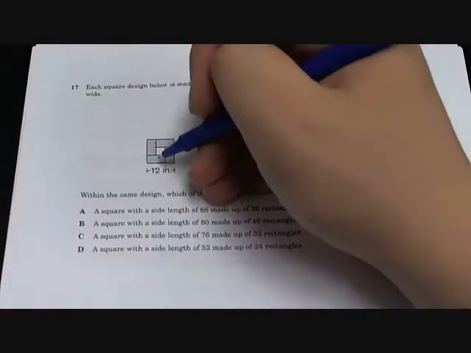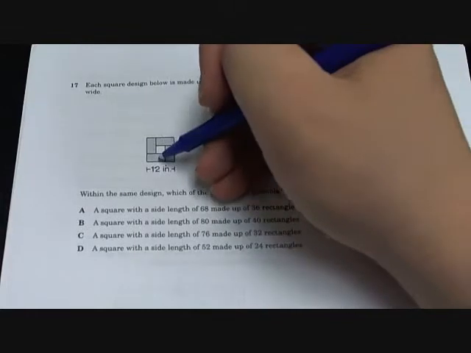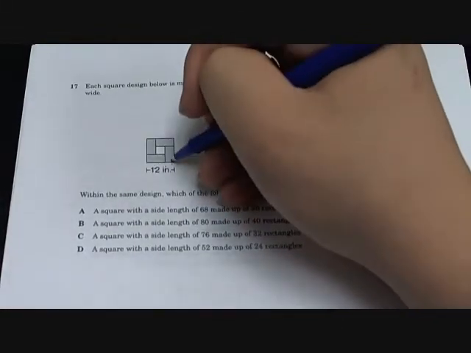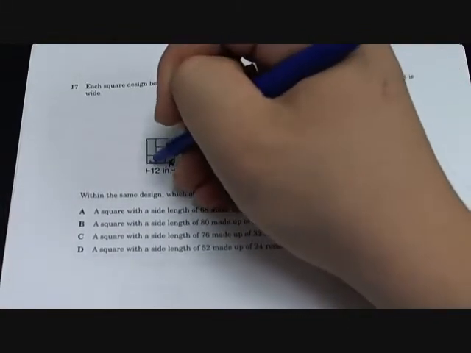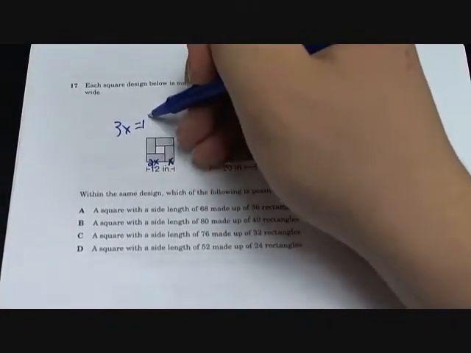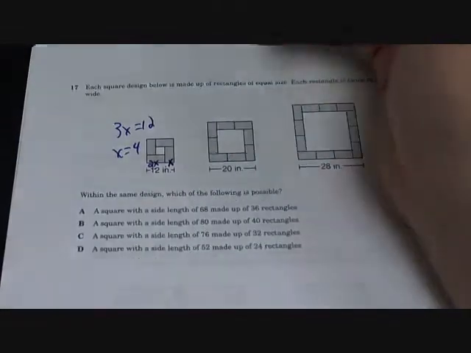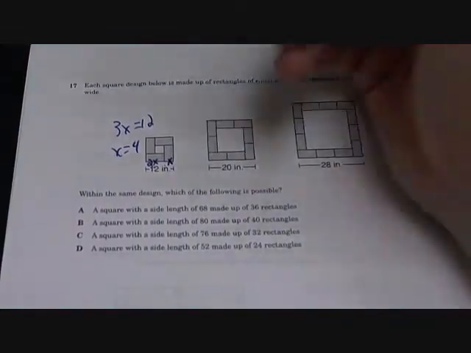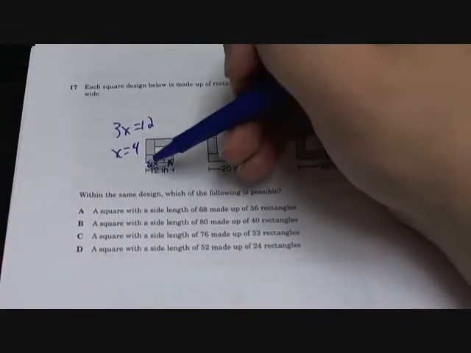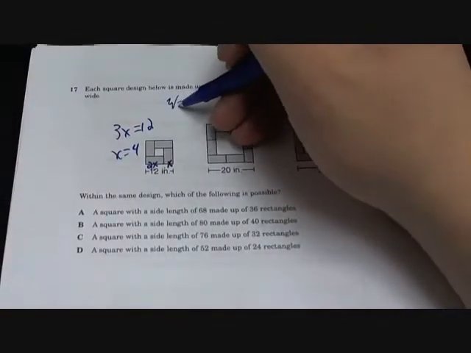So this is twice as this. So we're going to call this one x and this 2x. So in total is 3x. 3x is equal to 12. X is equal to 4. So that means the width is 4 and the length is 8. So width is 4, length is 8.